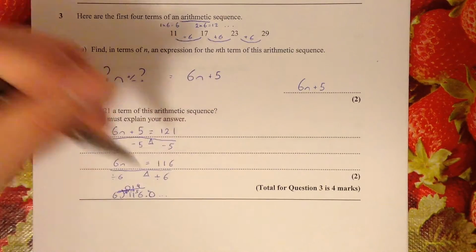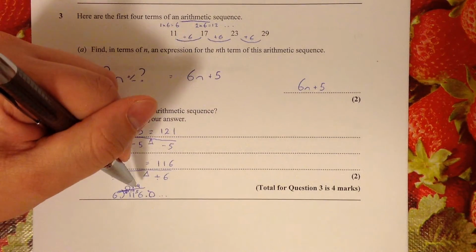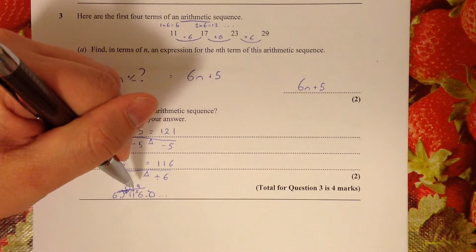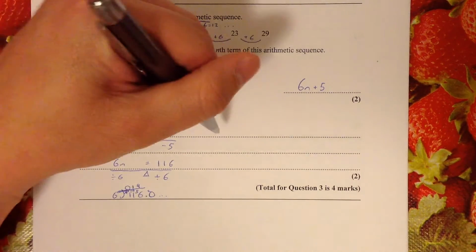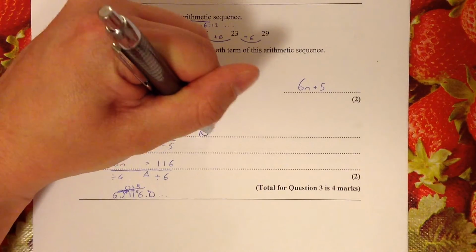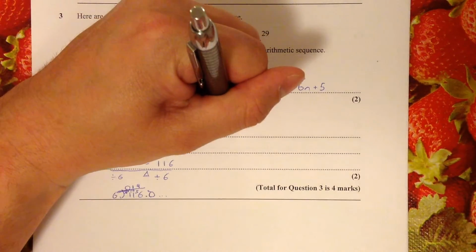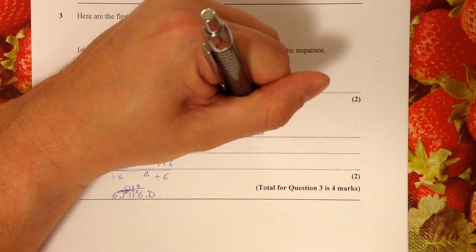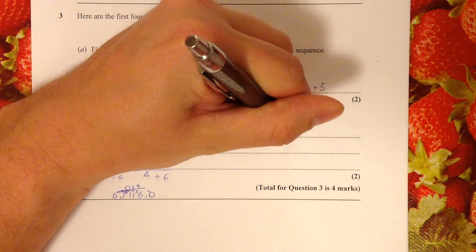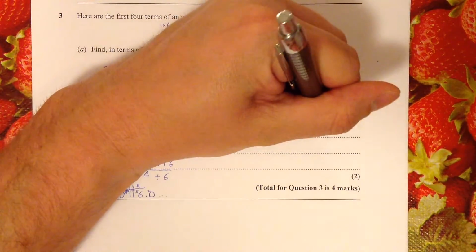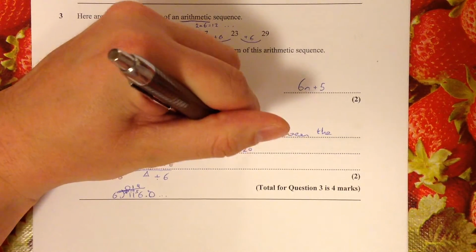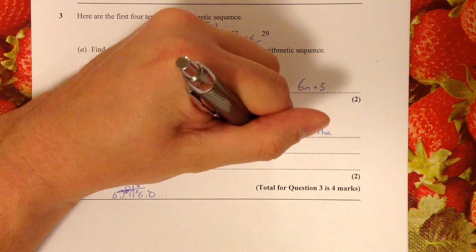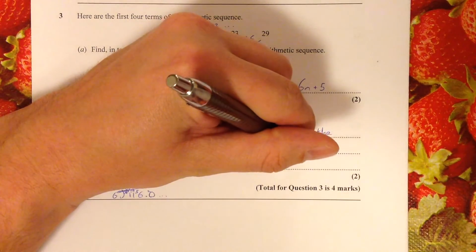We could carry this on. We don't need to do that because what we know is that the answer isn't going to be a whole number, therefore the answer is no, 121 won't be in the sequence. So what we'd say is no, 121 lies between the 19th and 20th positions of this sequence. It's not an actual position itself.